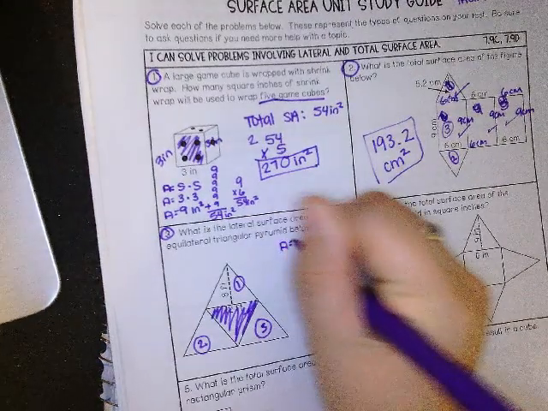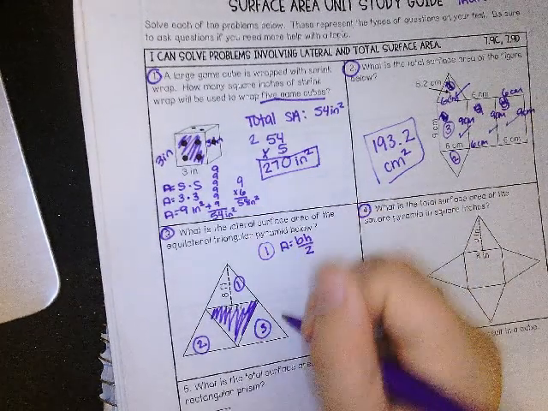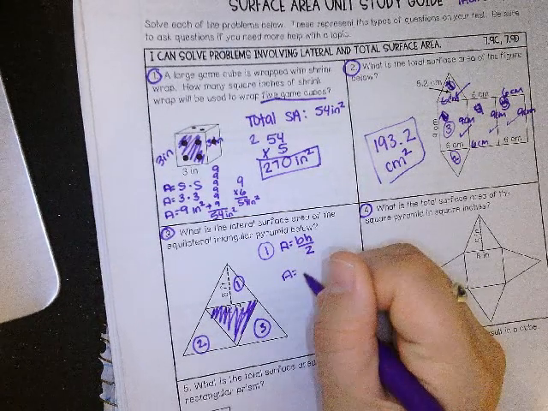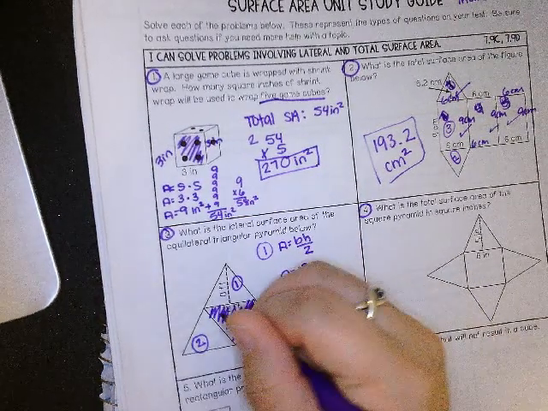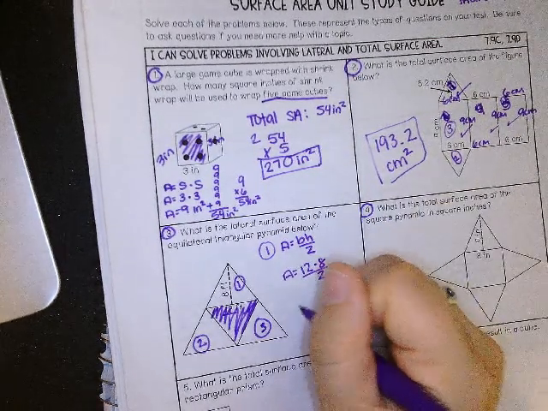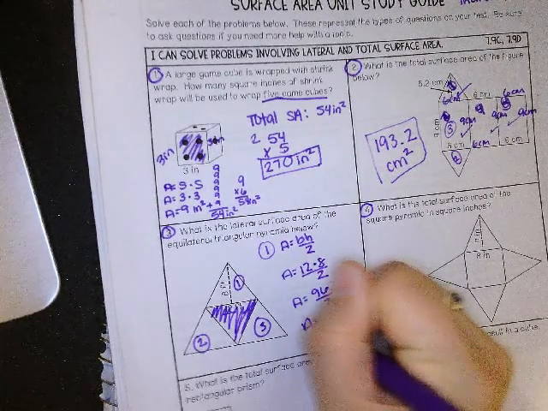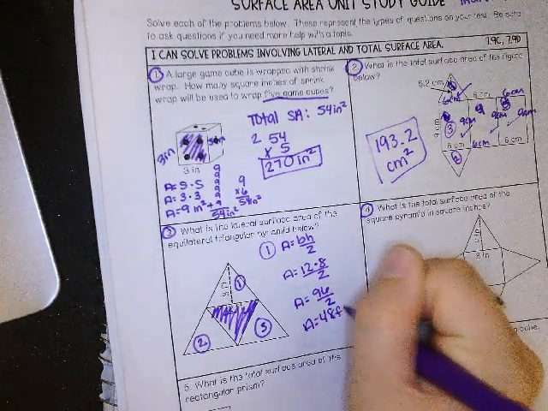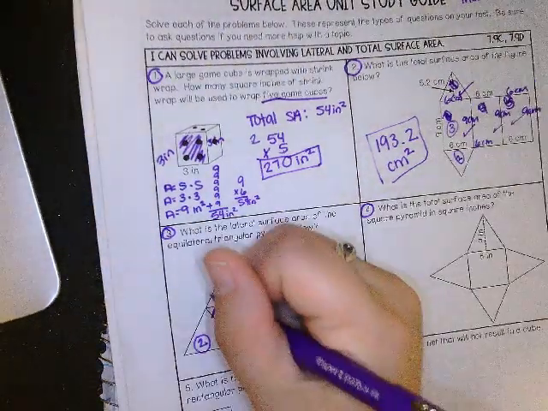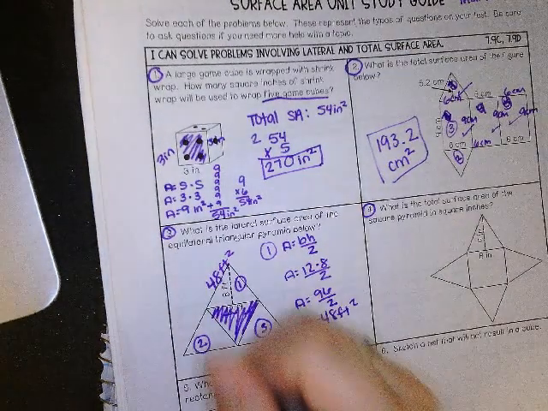So, area equals base times height over 2. So we'll do 1. And so, area equals 12, because that used to be 12 until I covered it up, times 8 over 2. Area equals 96 over 2. Area equals 48 feet squared. So each of these triangles has an area of 48 feet squared.